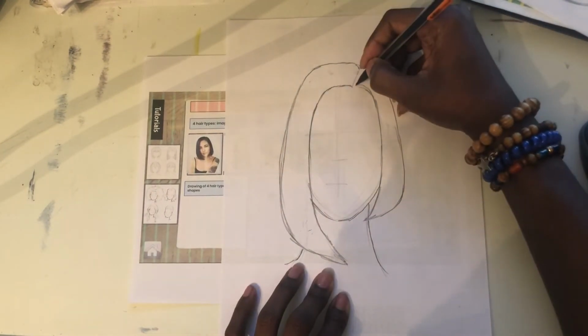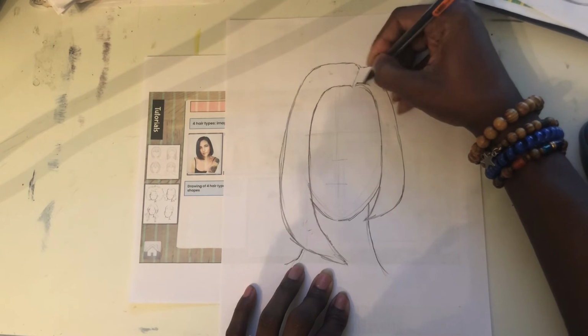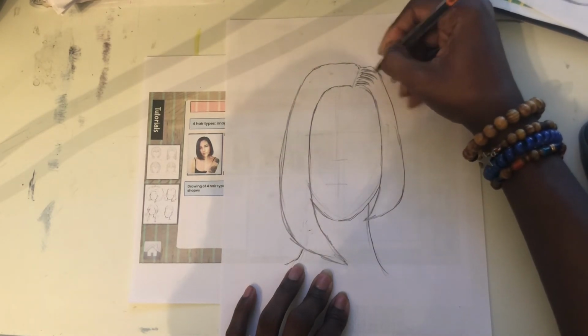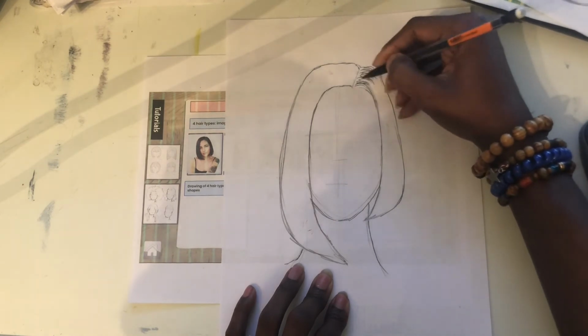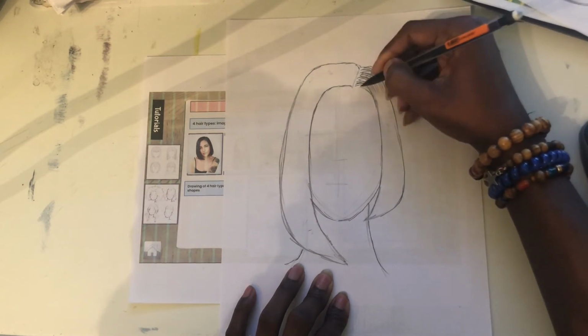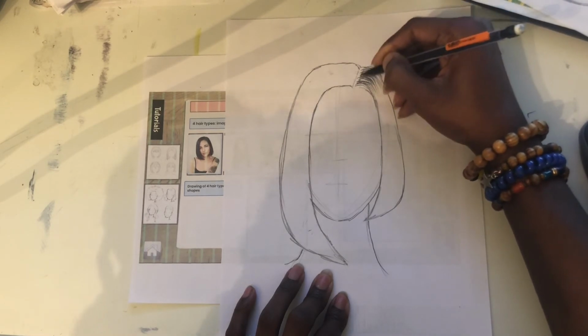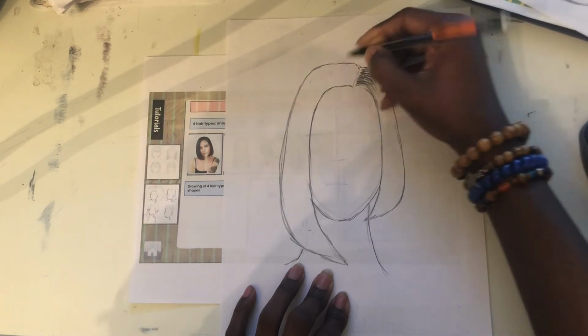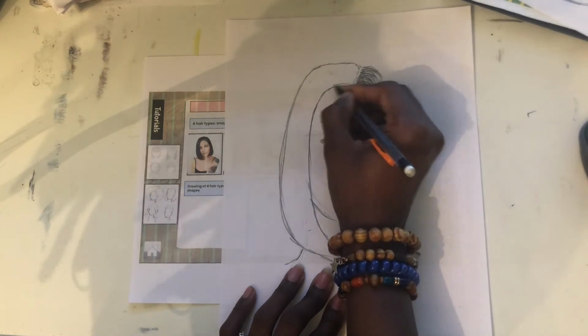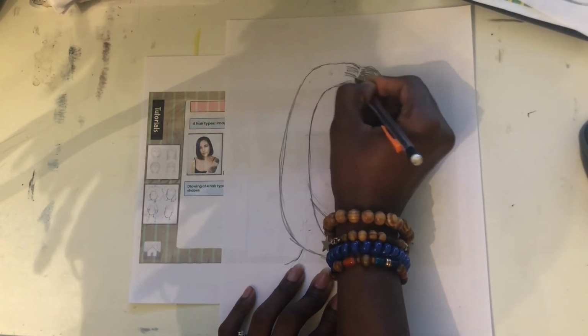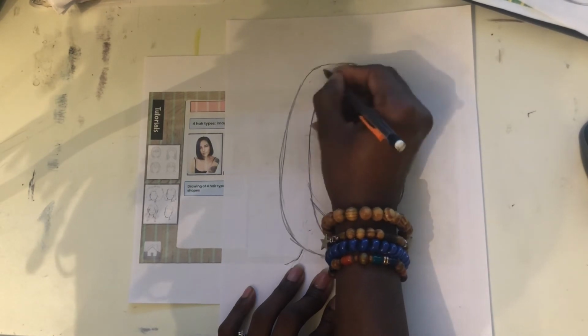The dark lines usually come from the root. So I just do a whole lot of lines, dark from the root, and it gets lighter.